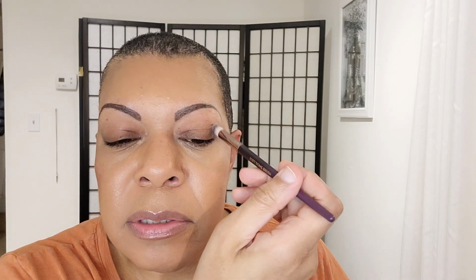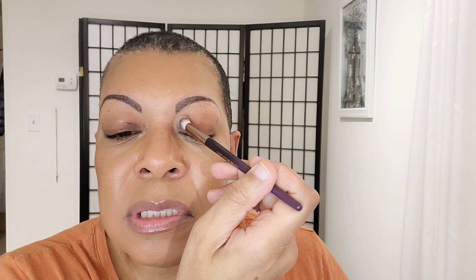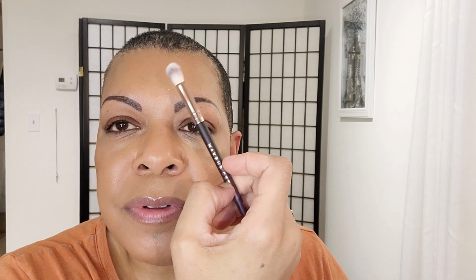I think I maybe used it 3 times, and I made myself use it for a transition shade, but it's too big for me for that, because I take my lid shades up here. Even if I'm putting a transition shade, well, really it ends up being under my brow bone, this brush covers that area. You see what I'm saying? So it's just too big for me, and I need to figure out what to do with those.